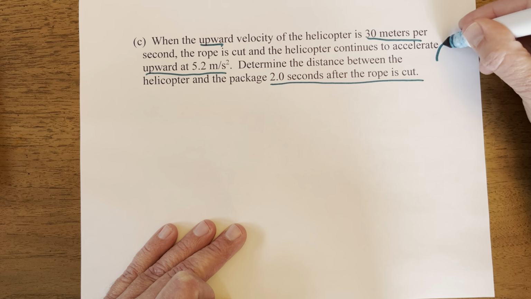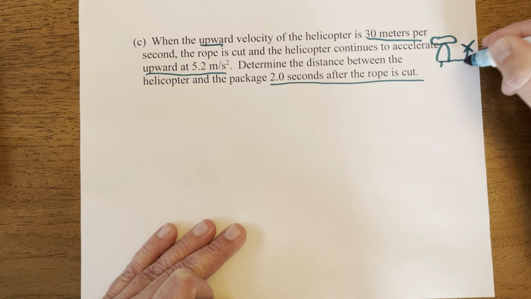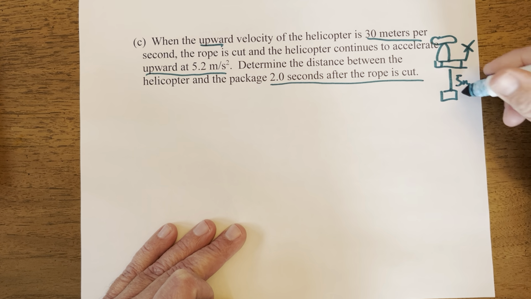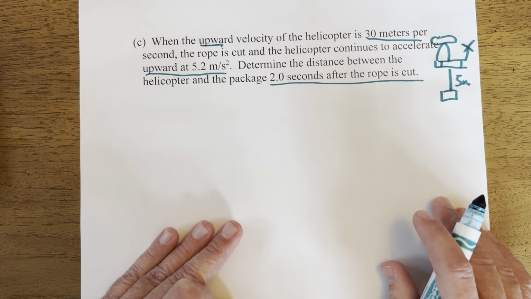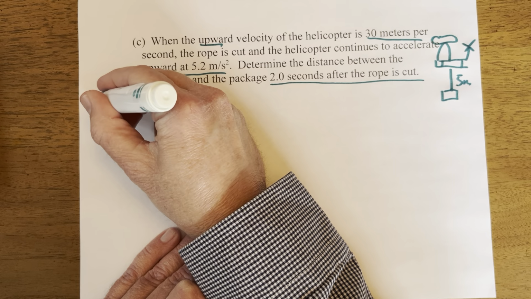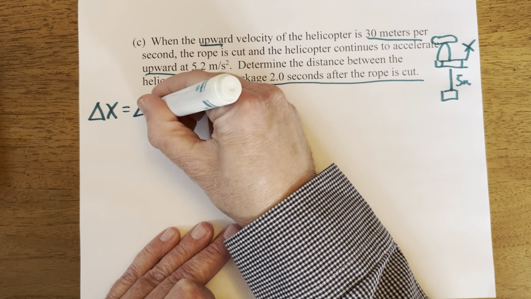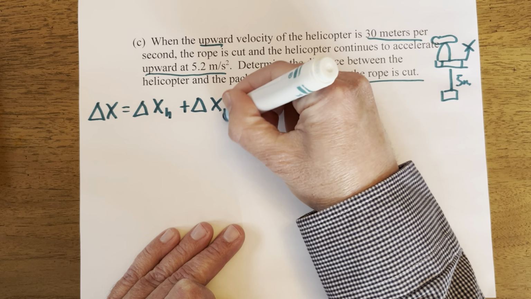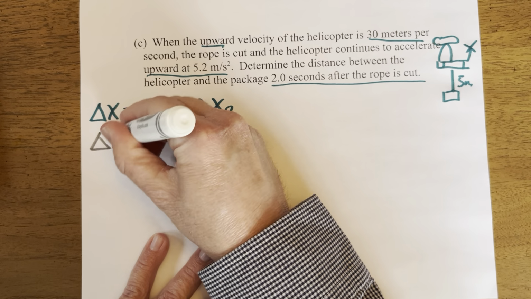Okay, so one thing to keep in mind, I'll do my rough drawing of the helicopter here, is that remember, the rope was 5 meters long. So in a sense, if I call this the starting position of the package, I'm going to say the helicopter had a 5 meter starting lead over the package there. So I'm going to figure out the distance between the two. And in order to do that, I got to figure out how much displacement the helicopter had and how much displacement the package had. And then I'm going to add those two things up here. So let's start with the displacement that the helicopter had.